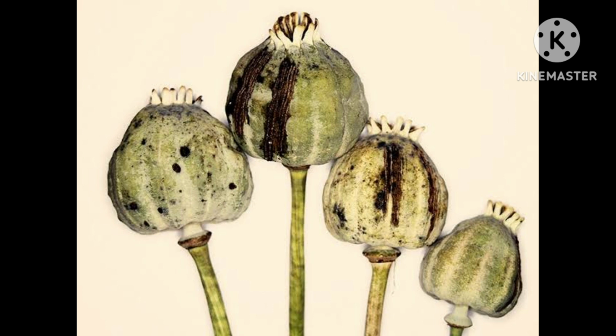Morphine's molecular formula is C17H19NO3. Here N means nitrogen. It means in 1 mole there are 17 atoms of carbon, 19 atoms of hydrogen, 1 atom of nitrogen, and 3 atoms of oxygen.